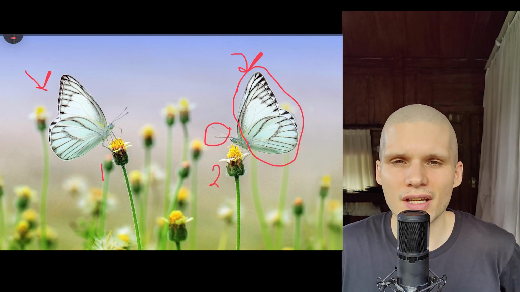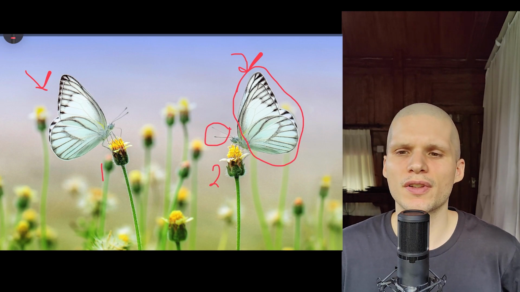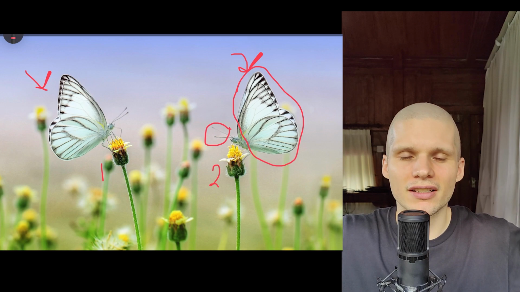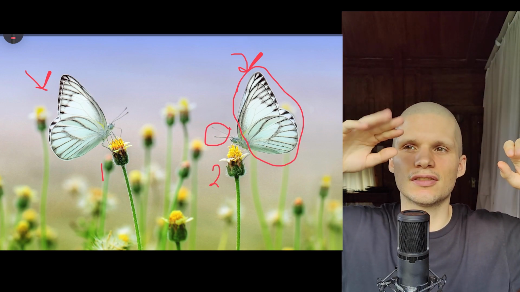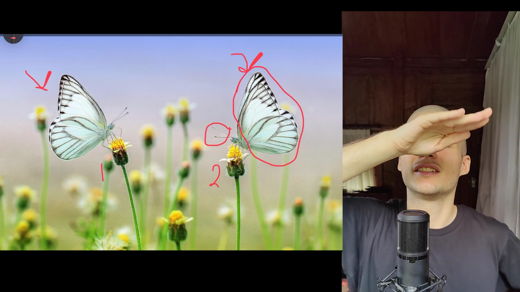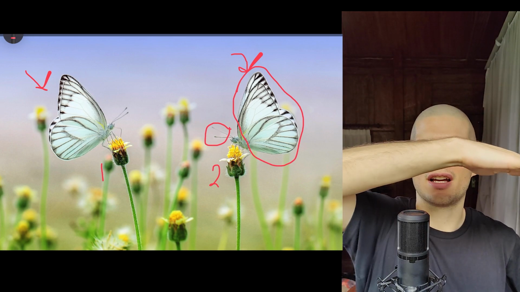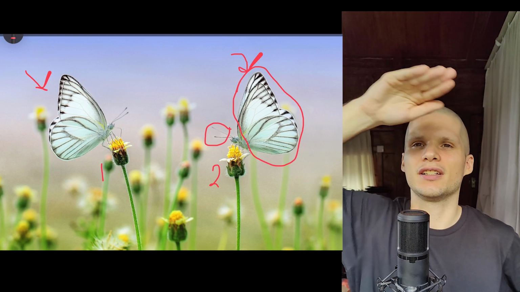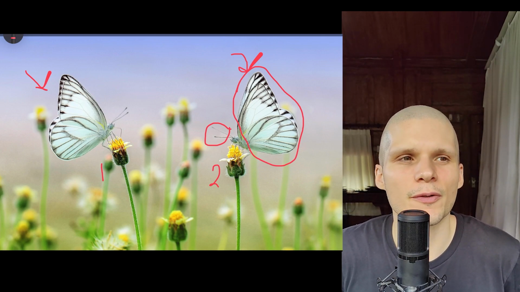So when we think of spring, we think of butterflies fluttering or flying. Fluttering is flying, but not in a straight line, more like this. Fluttering in the air.